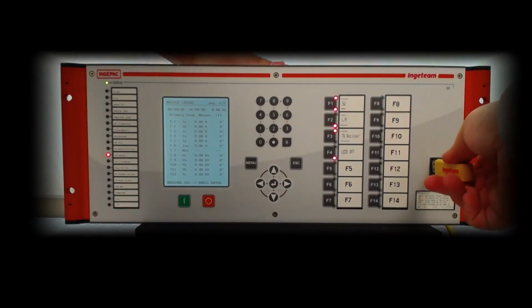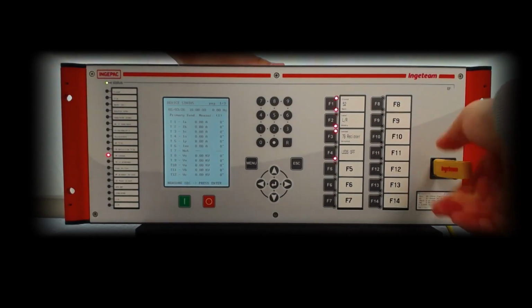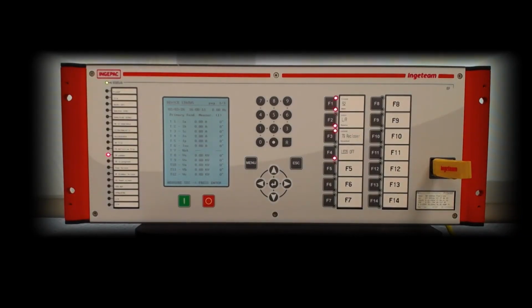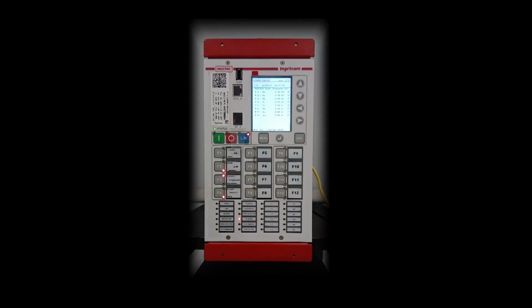For that, we will need to insert a USB stick in the USB port at the frontal panel. The IED will detect the device and will show a downloading data message in the local display. Once the download is finished, the IED will let us know by displaying a disconnect the USB device message in the local display. This feature is also available in the Ingepack DA family IEDs, for which the messages shown in the local display may differ from those in the Ingepack EF devices.